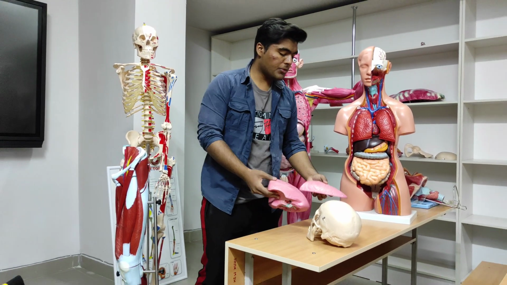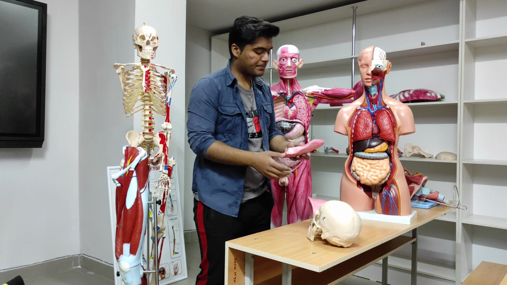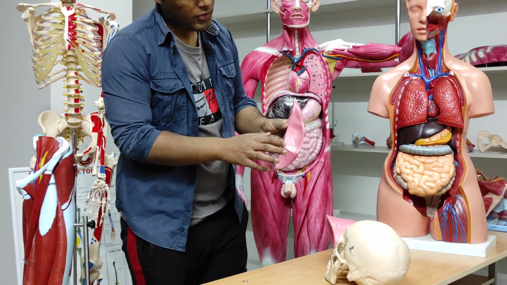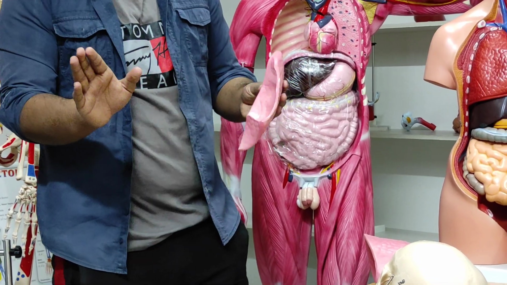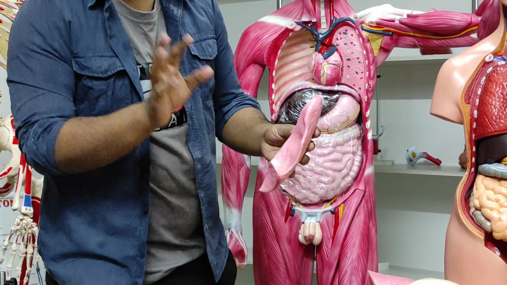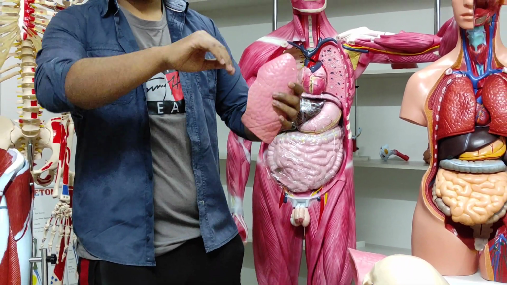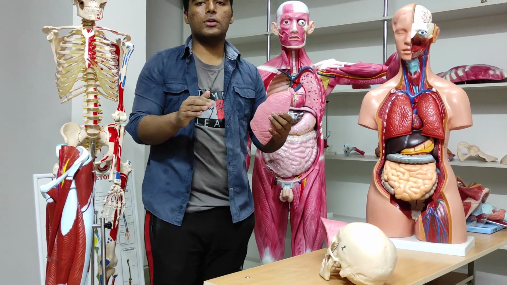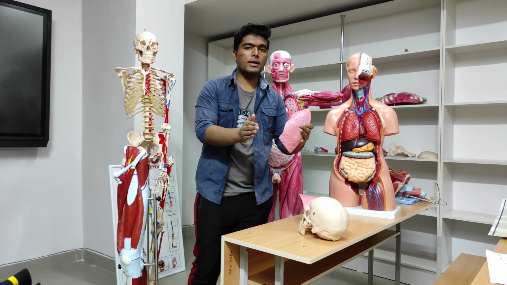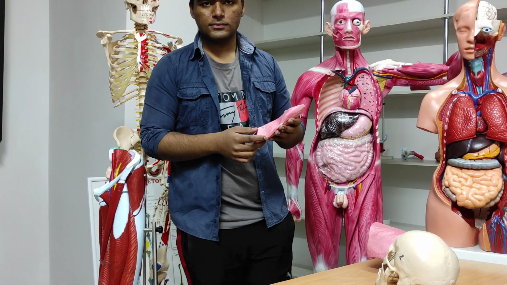In the same way, this is the left lung. Here we have a groove for the left ventricle. We have the ascending and descending parts and arch of the aorta. These open into the left common carotid artery and celiac artery.